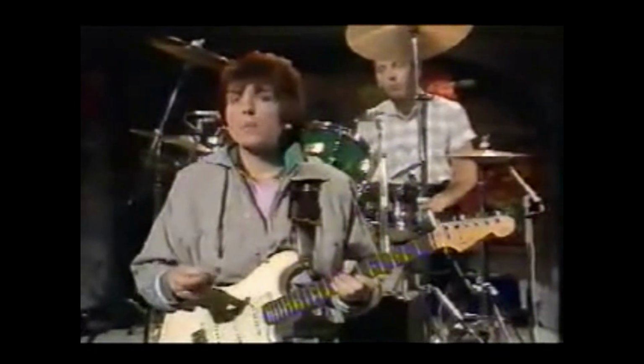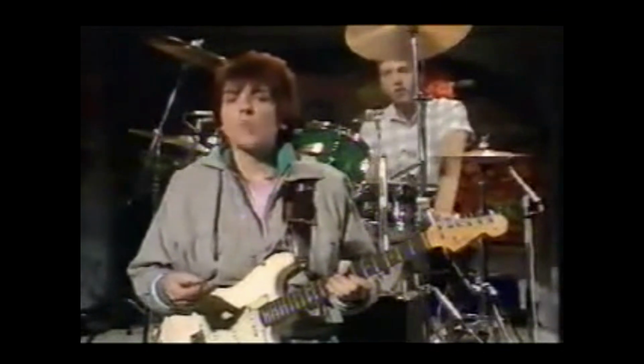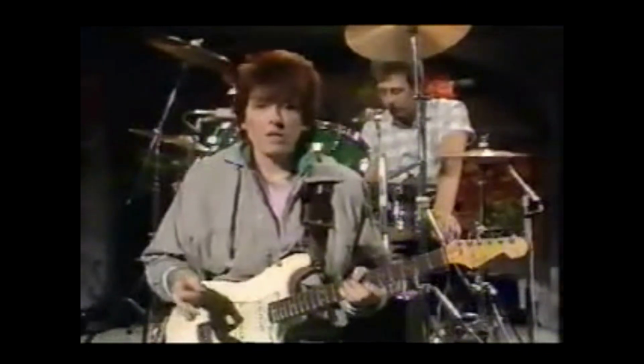Now, probably in playing blues, the two most important techniques are vibrato and string bending. They're usually used in conjunction with each other, but I'm going to look at them separately so you can see exactly how they're done. Let's look at vibrato first.